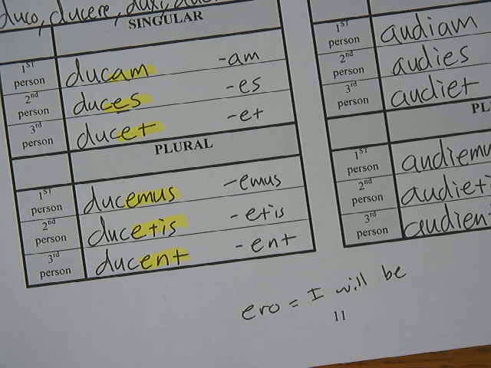And that's basically a little mnemonic device to remember how to do the future tense.